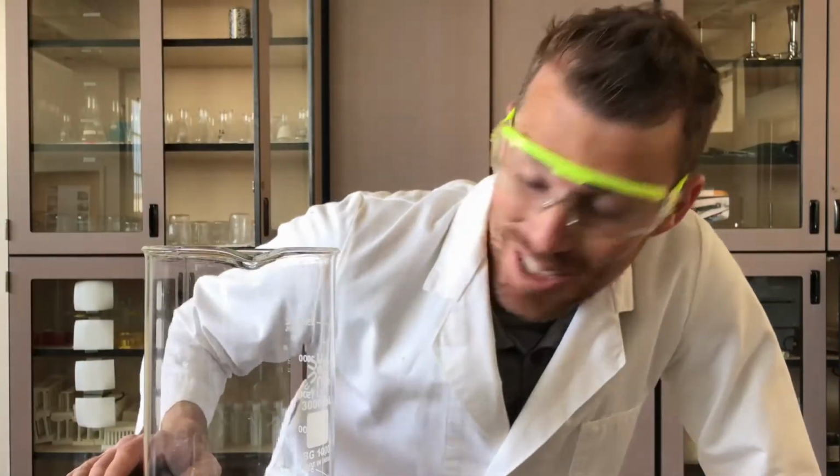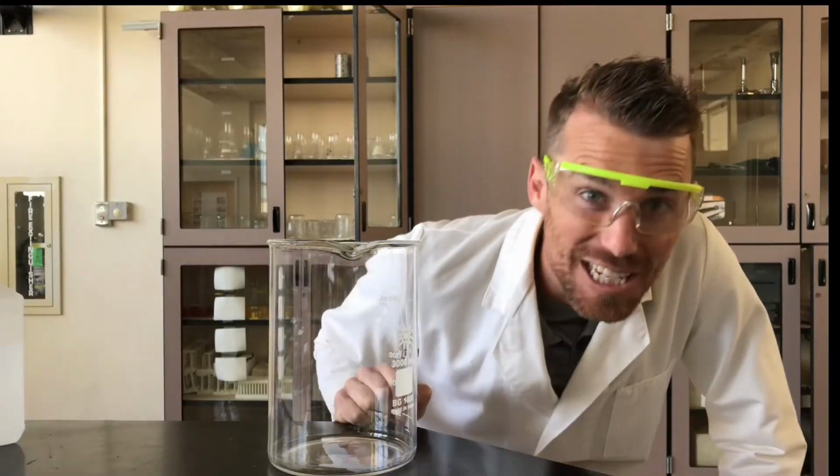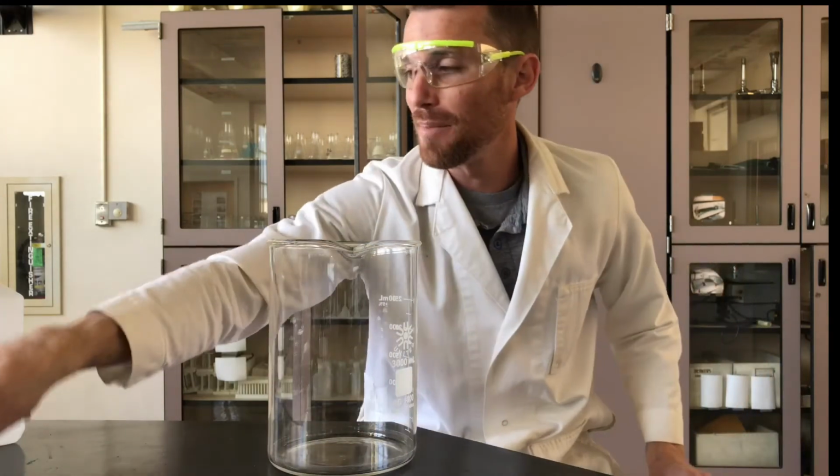Let me show you one last cool experiment, just because we should. It's just a fun one. Showing how the fire follows that airflow. So I put a little isopropyl alcohol on the bottom. Let me put on my glove and light it.